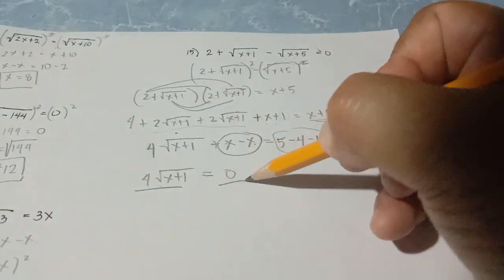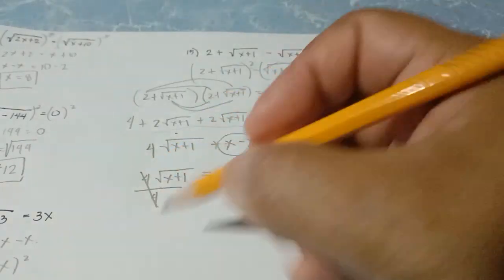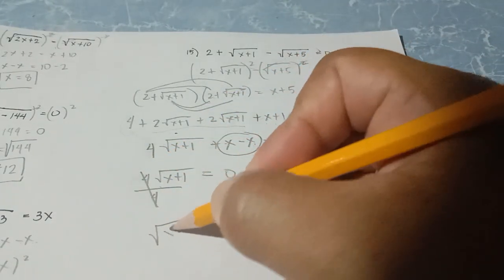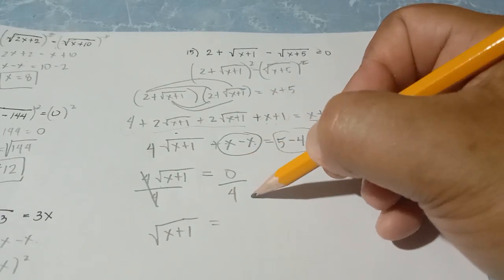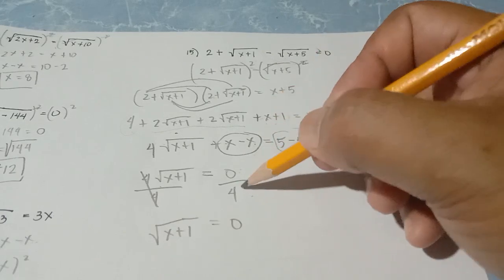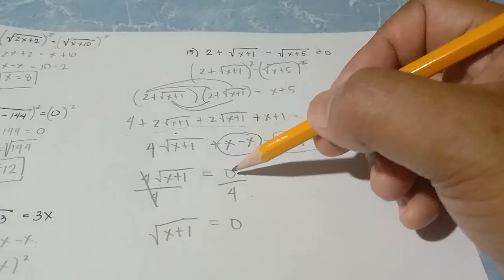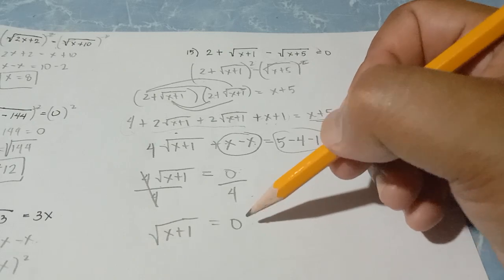So, walang problema yan. Divide natin by 4 both sides. So, cancel. Natira yung aking square root of x plus 1. 0 divided by 4 is 0. 0 divided by any number or variable, basta ang numerator niya ay 0, the quotient o ang kanyang sagot ay 0. Okay?